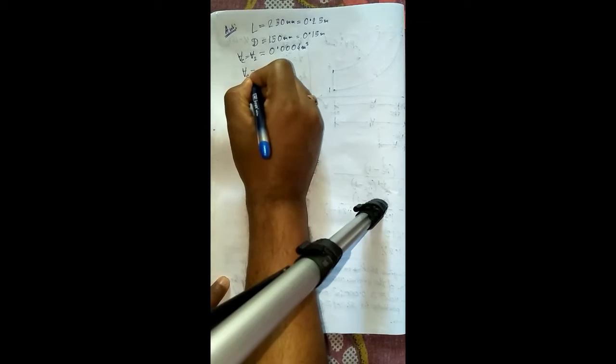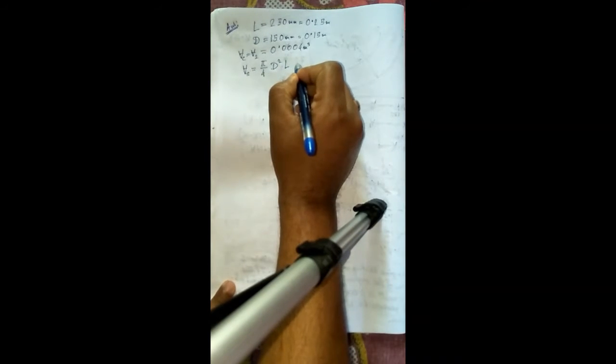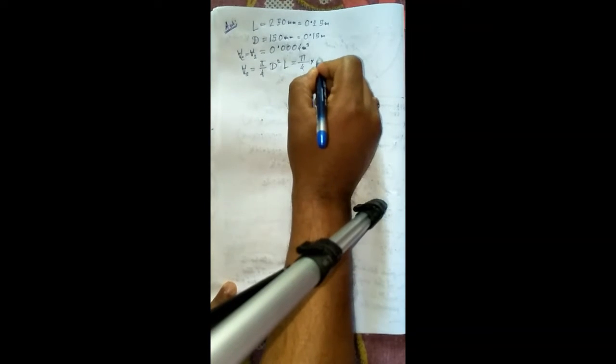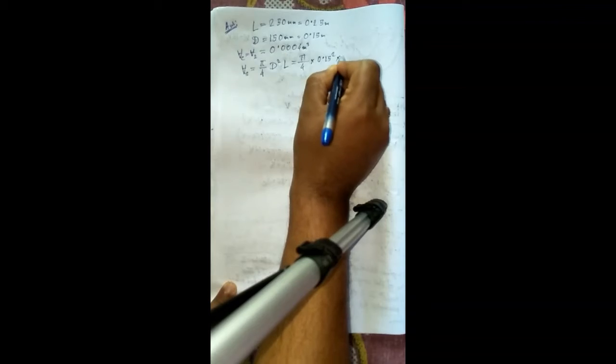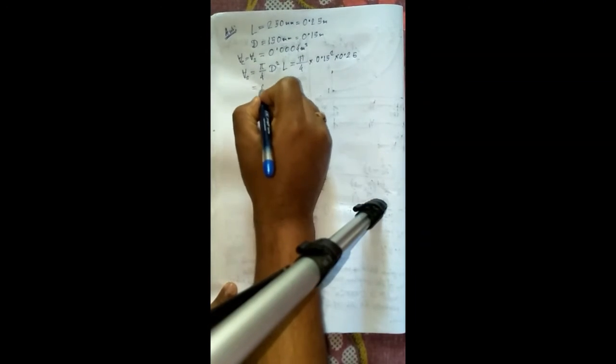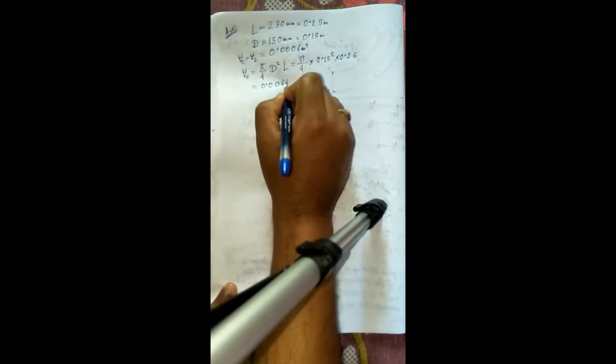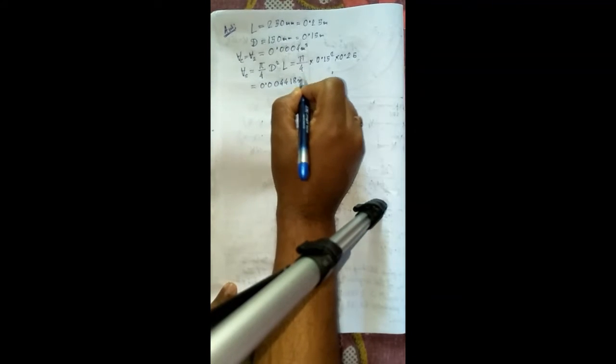The stroke volume Vs equals pi by 4 d square into L. Now substituting the values of d and L, that is pi by 4 into 0.15 square into 0.25, the value of the stroke volume becomes 0.004418 meter cube. This is the value of the stroke volume.